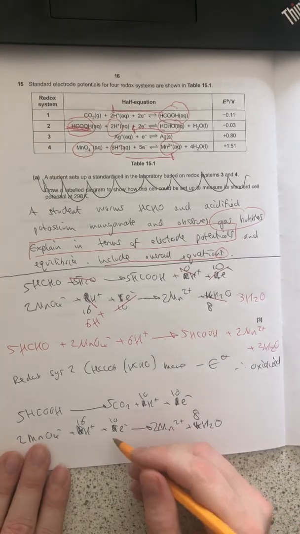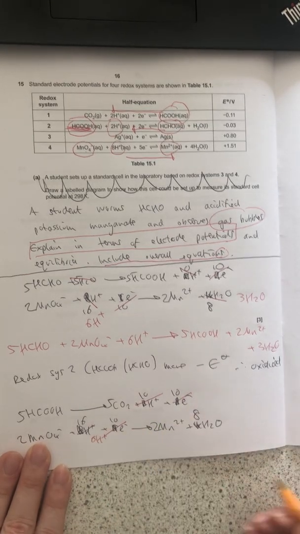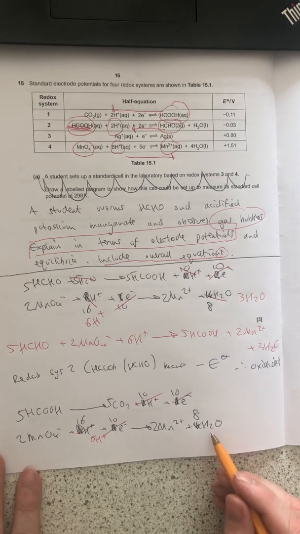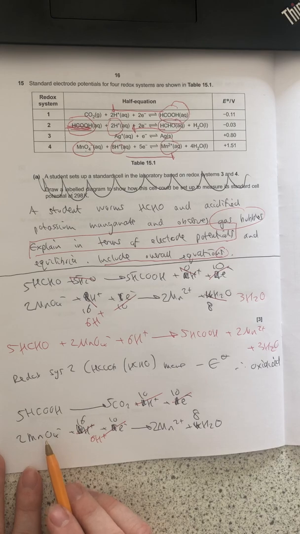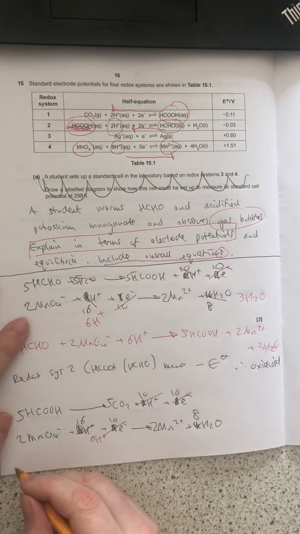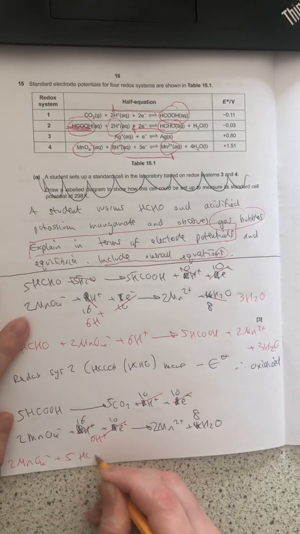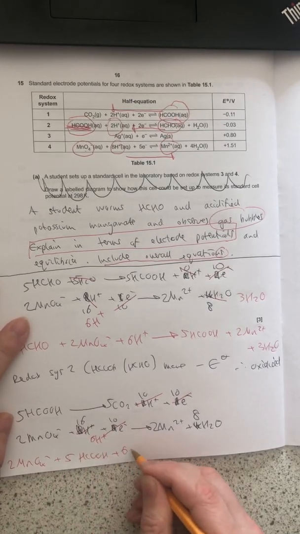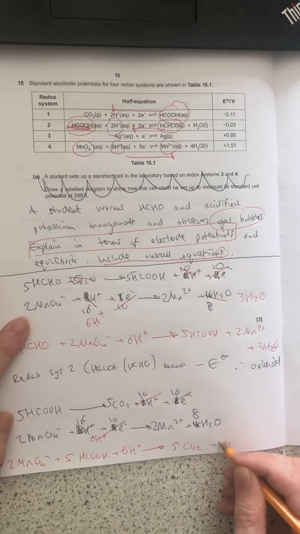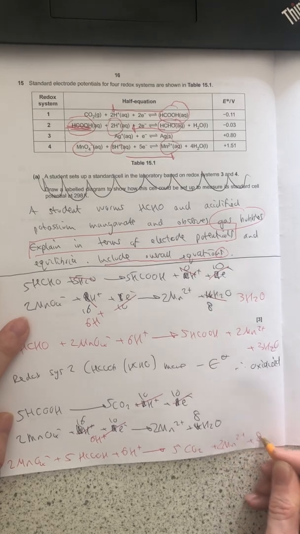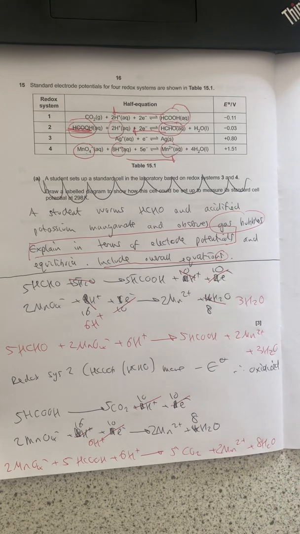Just like before, we're going to cancel. The electrons will always cancel. That'll cancel to give you 6H plus. Nothing's going to cancel the waters now, is it? The waters are going to stay there because there is no waters as reactants. And then just rewrite it nice and neat for the examiner. So 2 manganate plus 5 of the carboxylic acid plus the remaining 6H plus will go to 5 CO2, 2 manganates, and the 8 H2O. So have we answered the question?